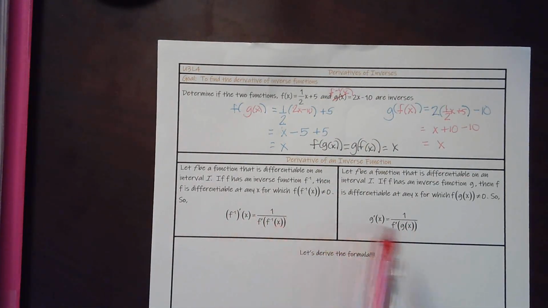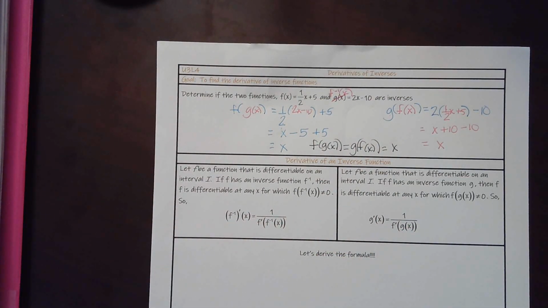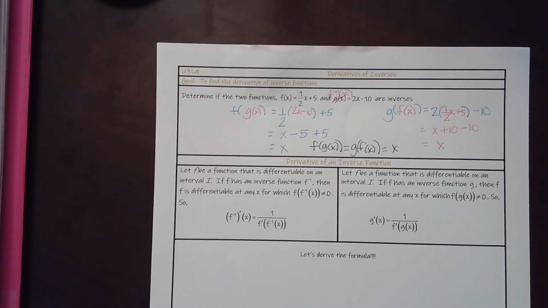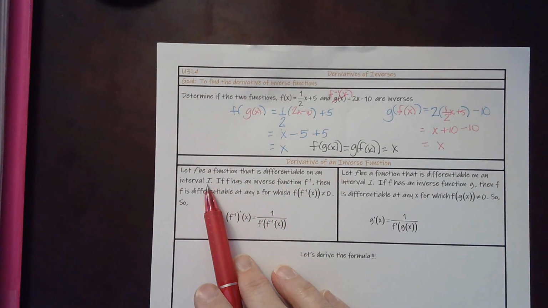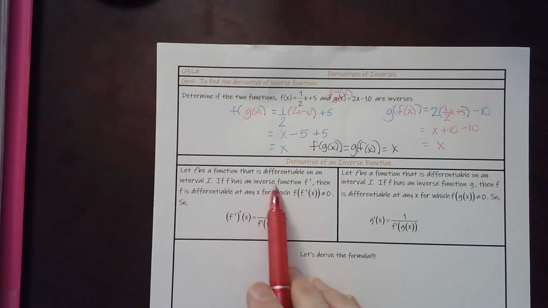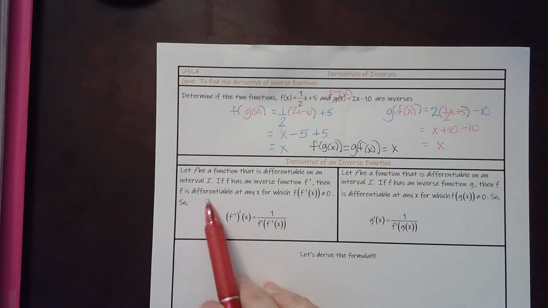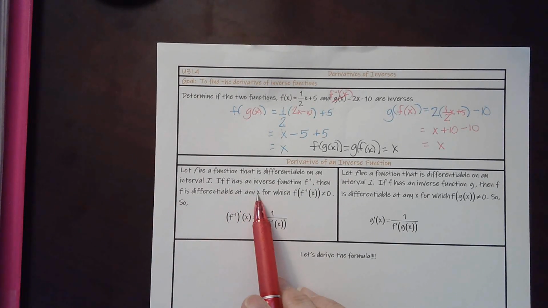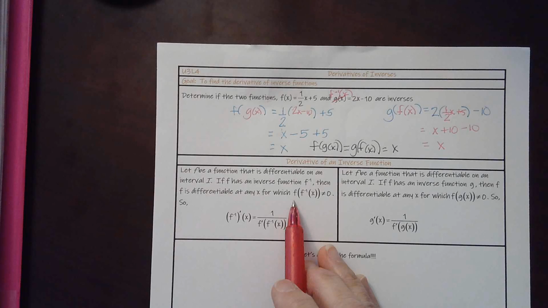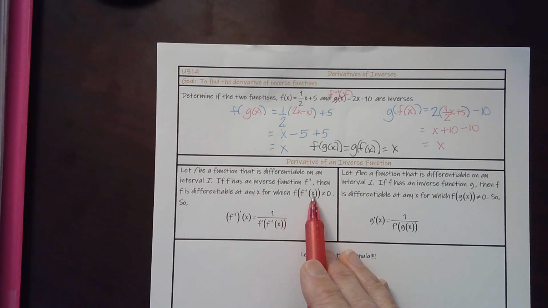So we're going to look at the definition in 2 different forms. All right, so let f be a function that is differentiable on an interval. If f has an inverse function, which we'll call f inverse, then f is differentiable at any x for which the composite function f of f inverse of x does not equal 0.